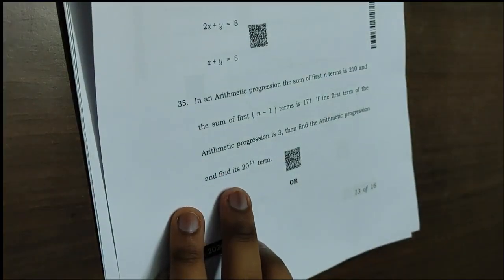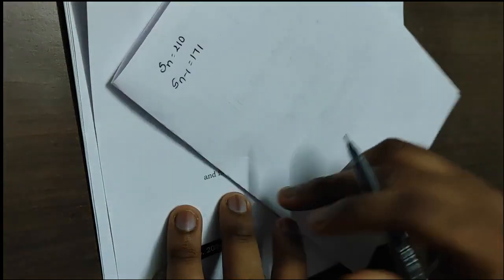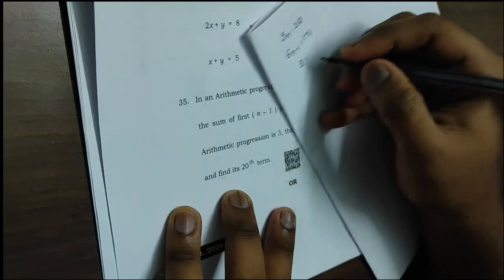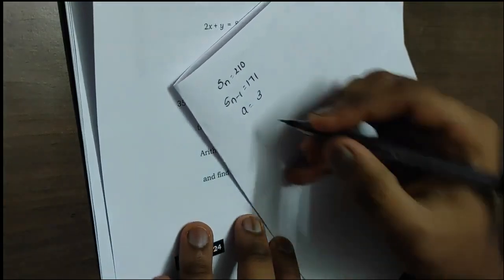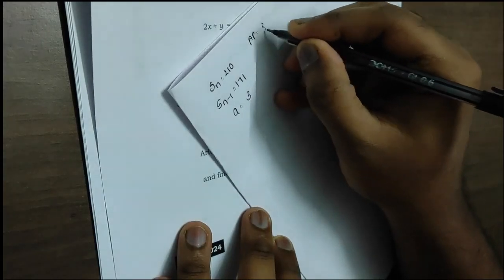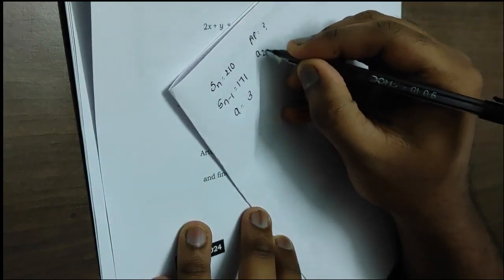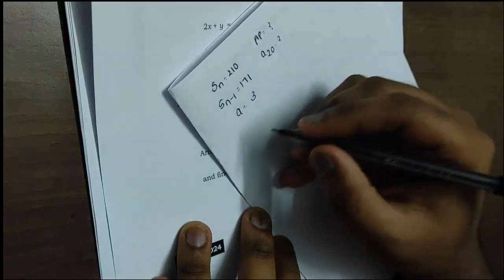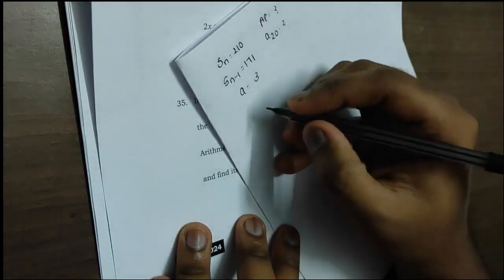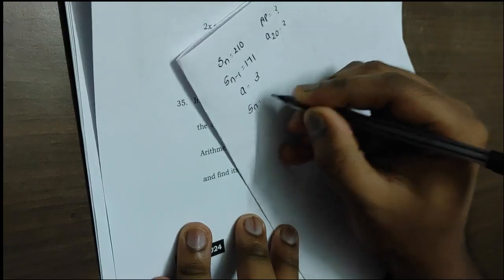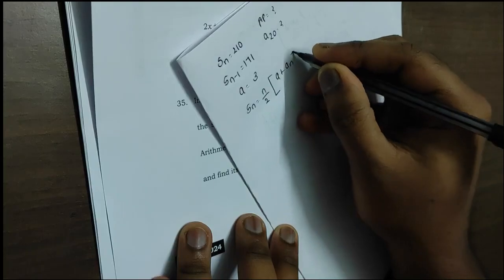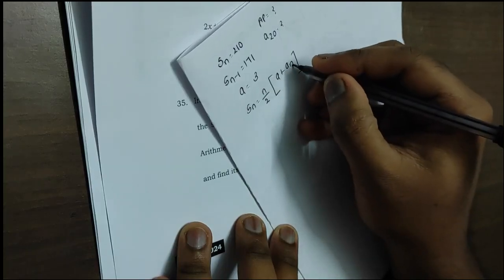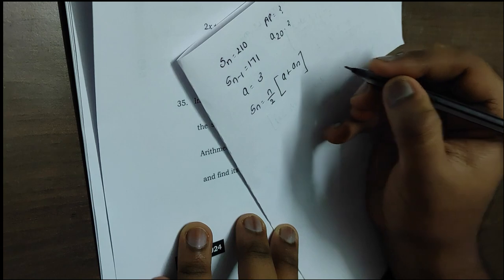First term is given. We have to find the arithmetic progression and 20th term. First term a is equal to 3. We have to find the arithmetic progression and 20th term. We know the formula for n terms of arithmetic progression, that is Sn is equal to n by 2 into (a plus an), that is first term plus the nth term of the arithmetic progression.